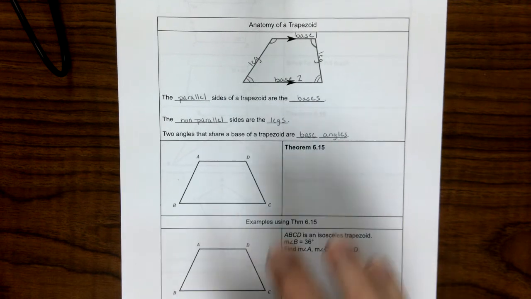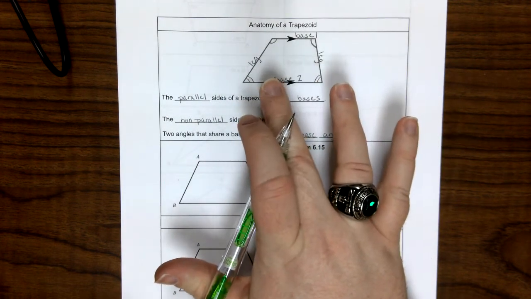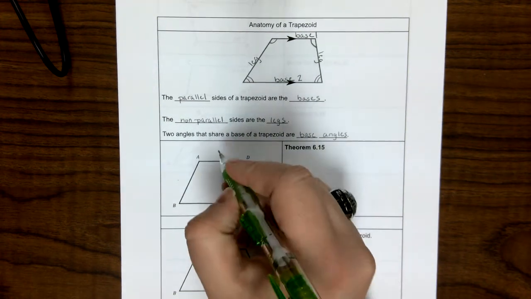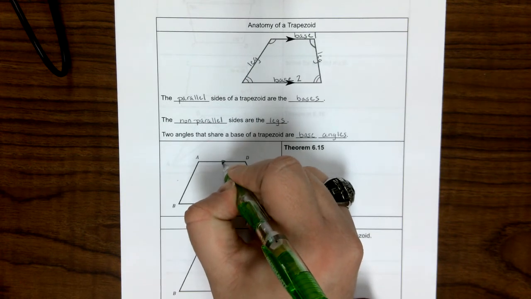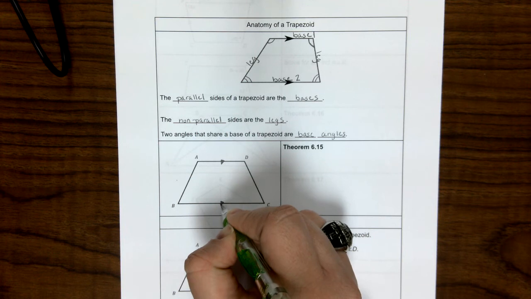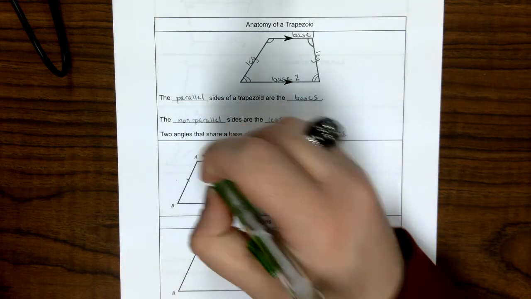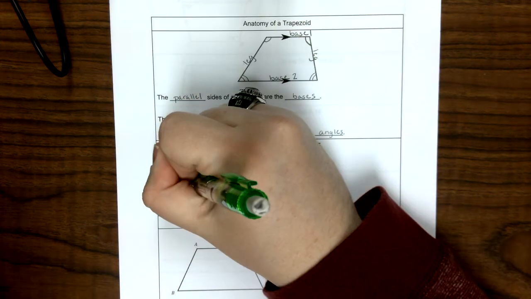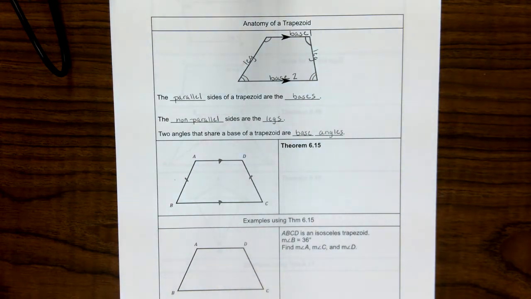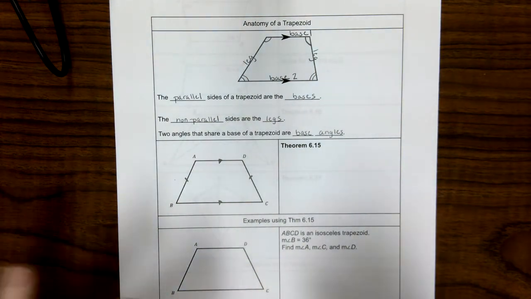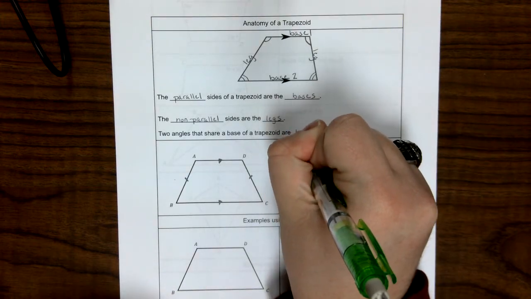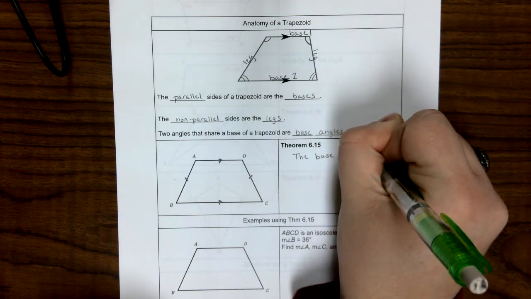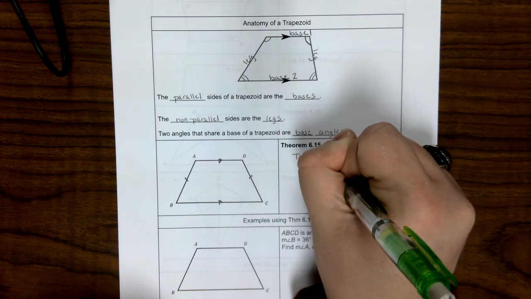Now, that's just a general trapezoid, and those names work for all kinds of trapezoids. This theorem specifically is going to work with an isosceles trapezoid. So remember, isosceles trapezoid, the bases are parallel, and then the non-parallel sides are congruent. Okay, so it's an isosceles trapezoid. So when you have an isosceles trapezoid, the base angles are congruent.